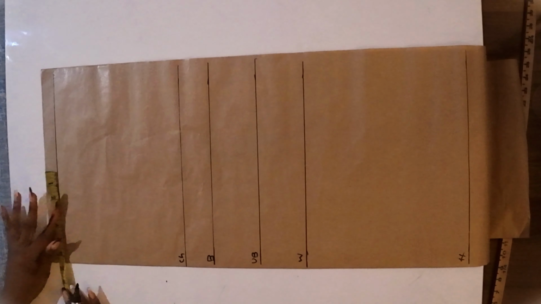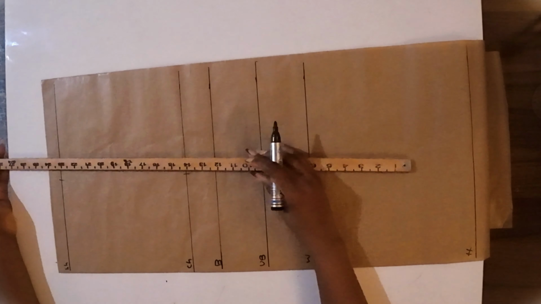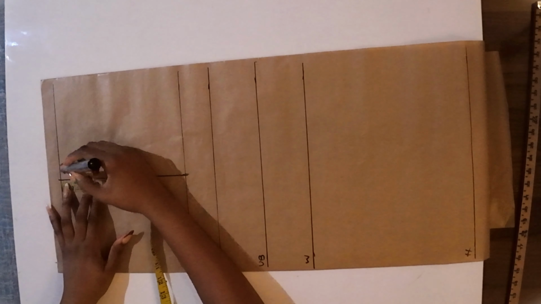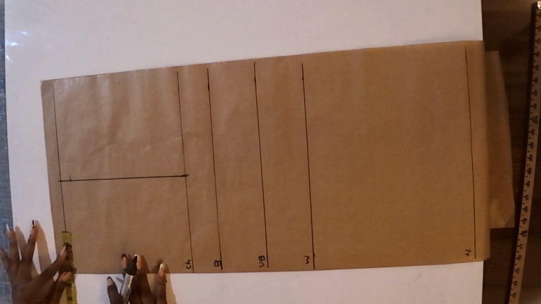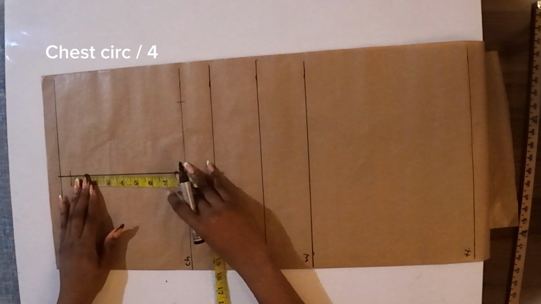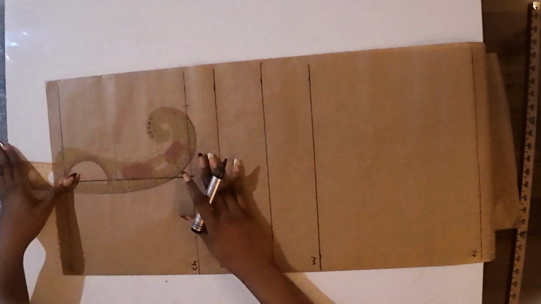On my shoulder line, I'll input my shoulder measurement minus 1 inch, and I'll put the same figure on my chest line and connect the points together. I'll come down by 1 inch, and I'll take my neck width of 3 inches. I'll also take my chest measurement, and I'll find the middle point here and come in by half an inch, and I'll connect all the points together.